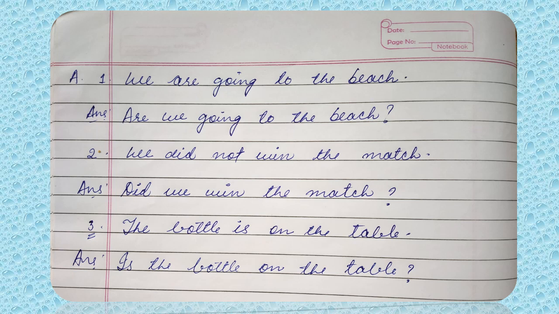Then the second rule we learn, rule number B, by adding do, does or did. When there is only main verb in a sentence, then we are going to add do, does or did in front of the sentence. Then rule number C we learn by adding question word, like what, where, when, how, why, etc.